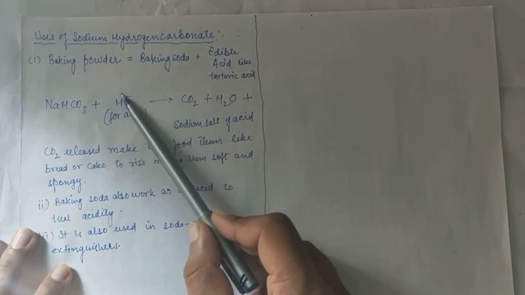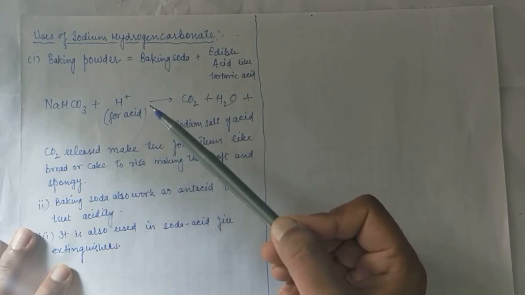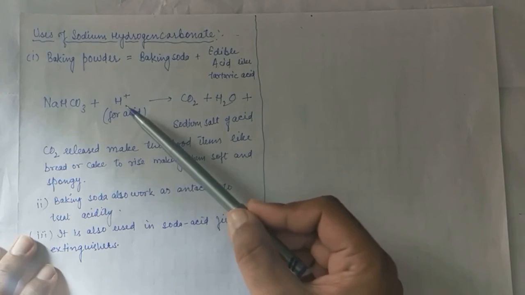Okay, H positive is for any acid. As we know, acids have a special characteristic to lose H positive ion.